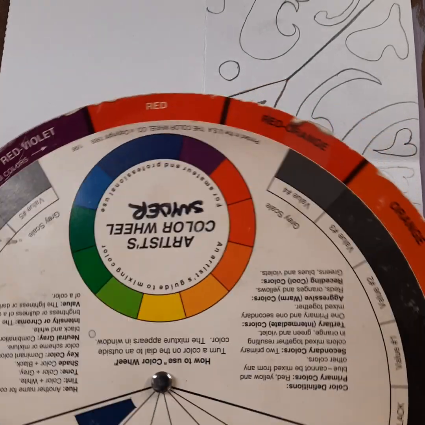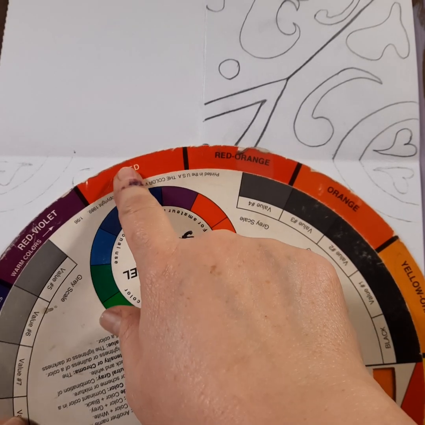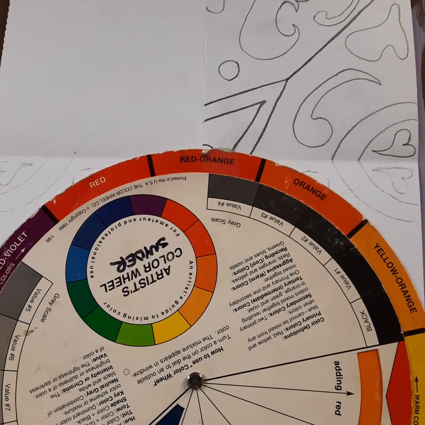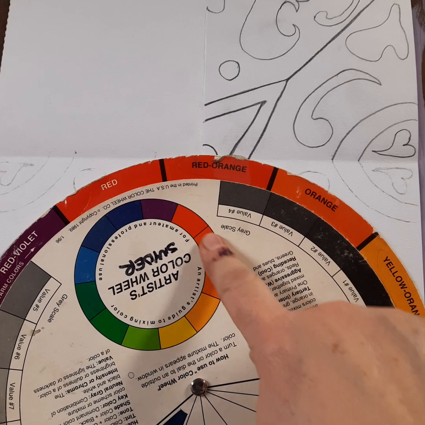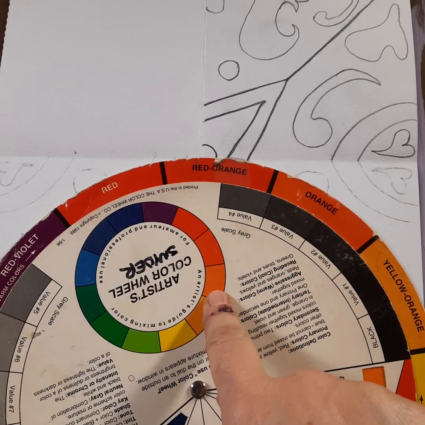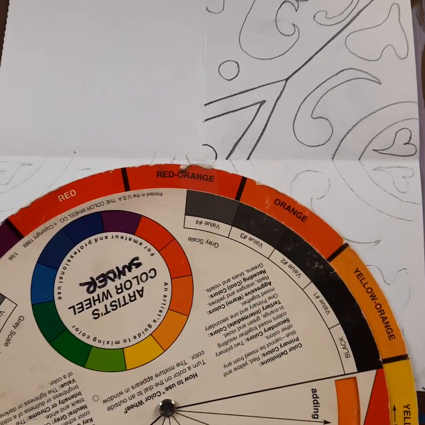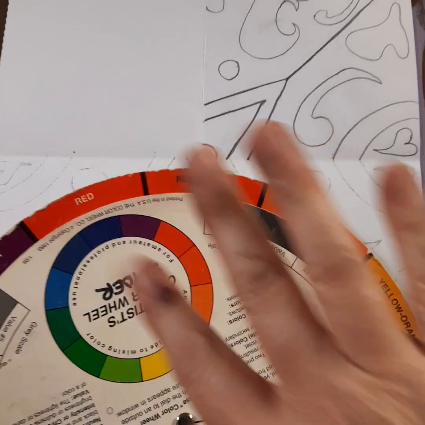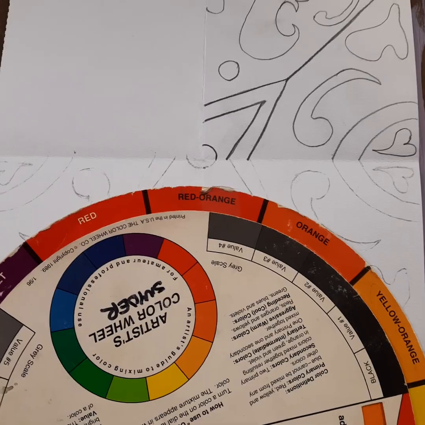Analogous colors. If you've ever worked with crayons, you know that red, red-orange, and orange are analogous colors. These are colors that are by each other on the color wheel, right on the small color wheel here. 3 of them in a row are analogous. 4 in a row are analogous. No more than that.